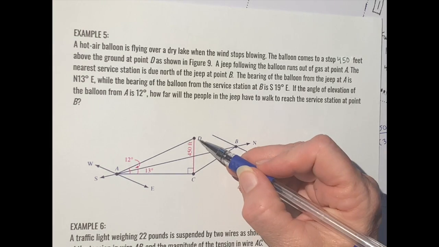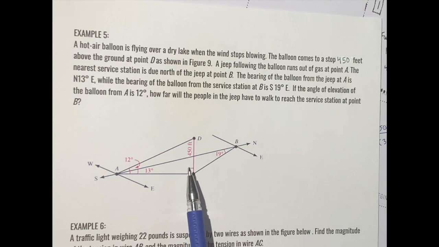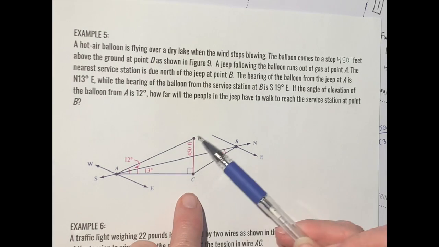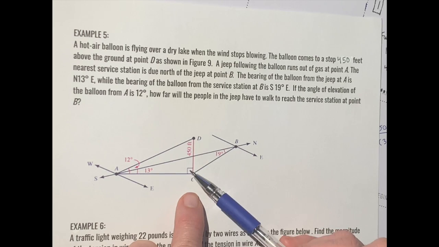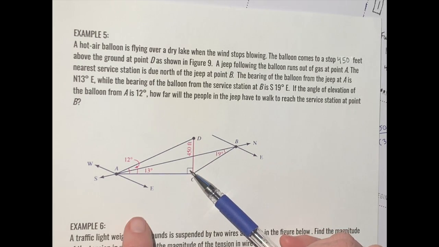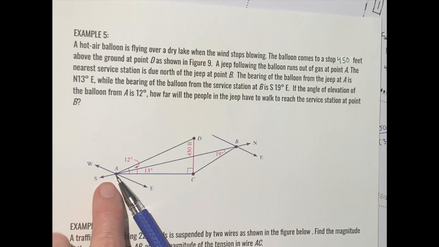At point D, and this is the figure, it's referring to figure 9. All right, so here's my hot air balloon above the ground, 450 feet above the ground. A Jeep following the balloon runs out of gas at a point A. So here's the Jeep coming along, runs out of gas here. The nearest service station is due north of the Jeep at point B.